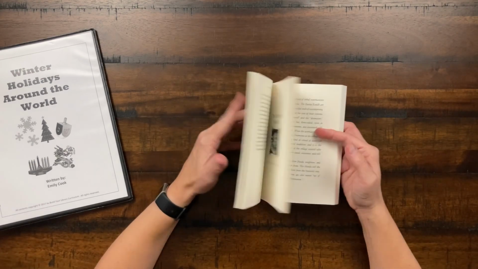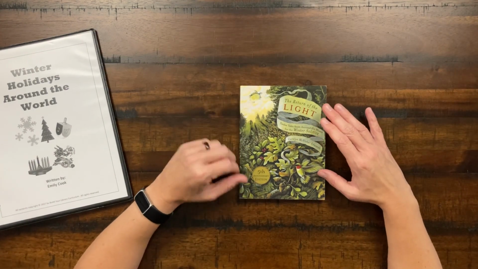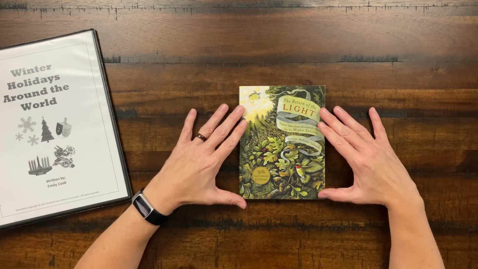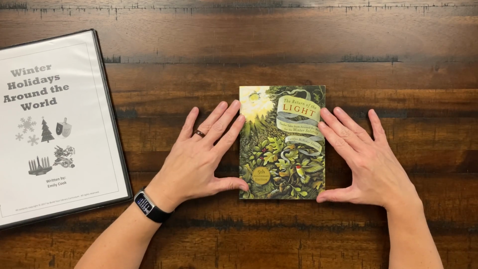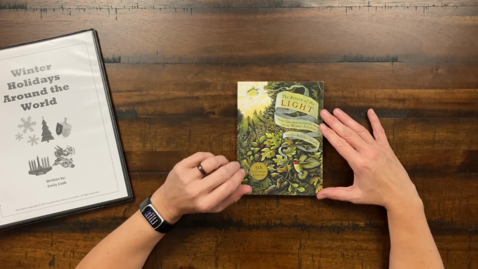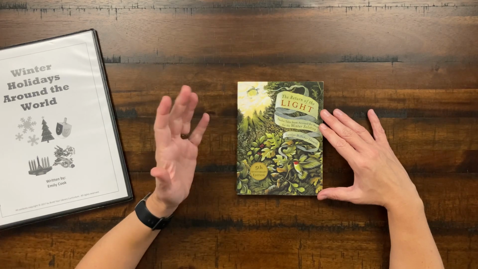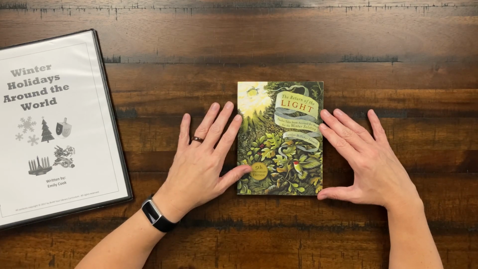It was really interesting, though, to see how many different cultures have different origin stories for the winter solstice and how that relates to their religions and things. So this was good. Definitely, I think if you're looking for a secular way to review the holidays of winter, this is a great thing to use overall.